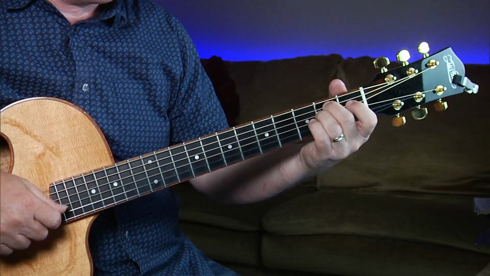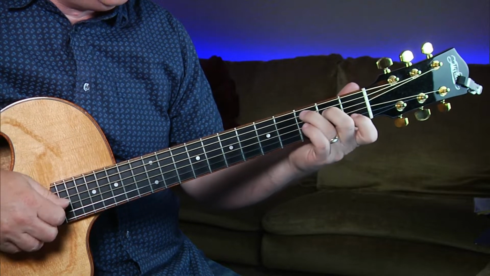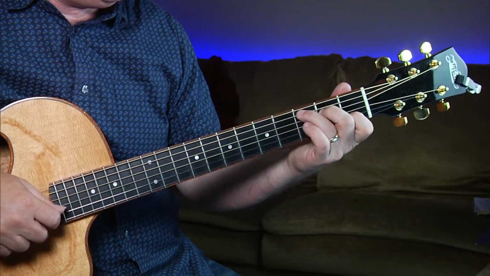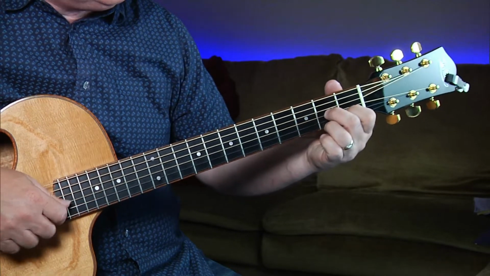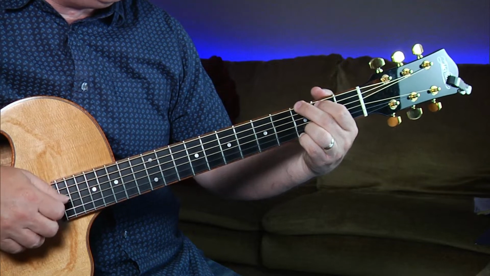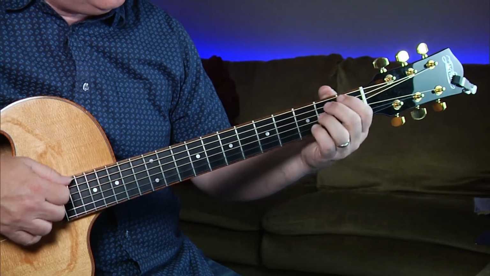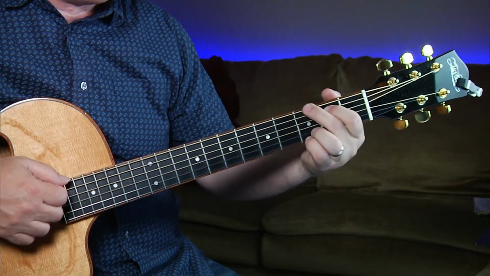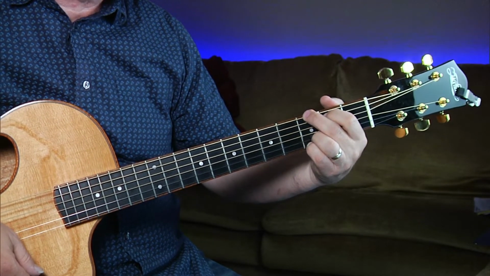E minor, a little passing tone there, a little D there going down to that C. D7, G, back with the second finger on the lowest note, a little passing tone F sharp here. A7, C, G, G. All right, let's take a look at the bridge.